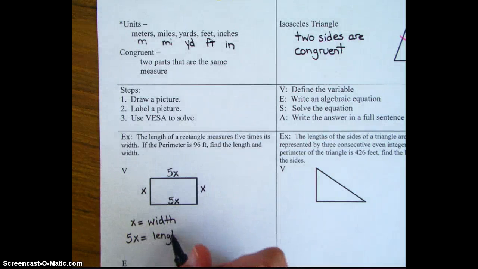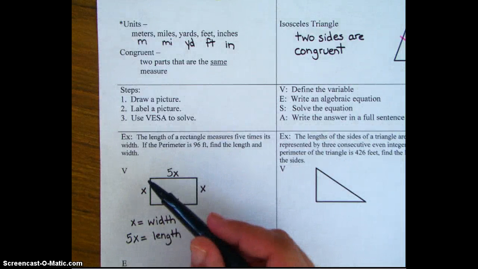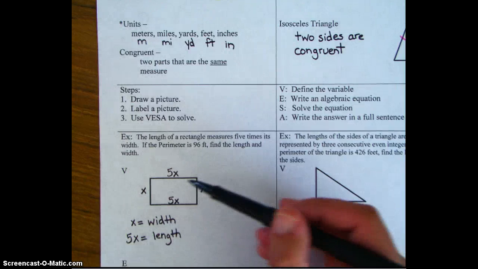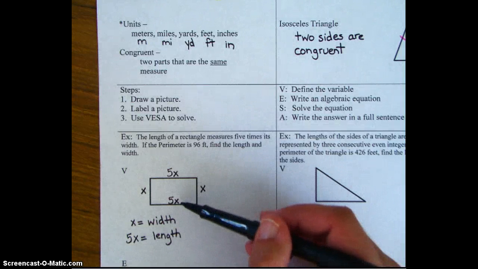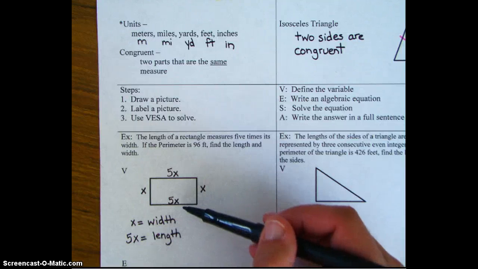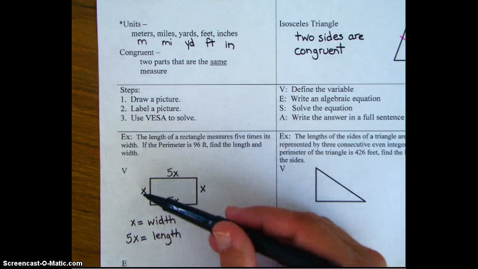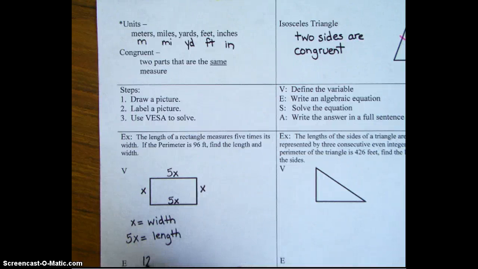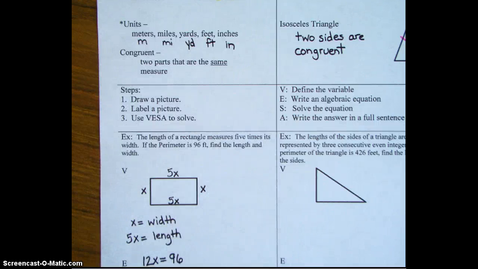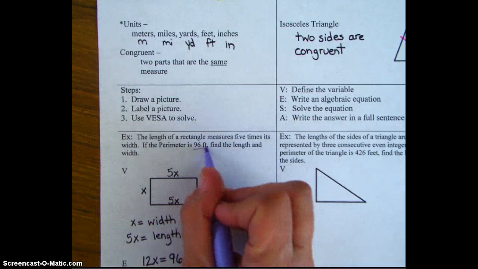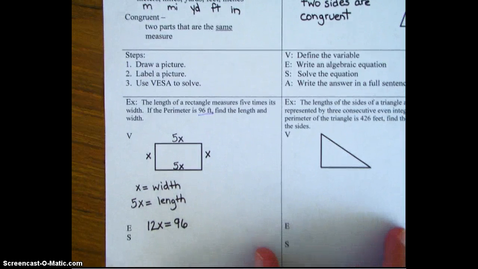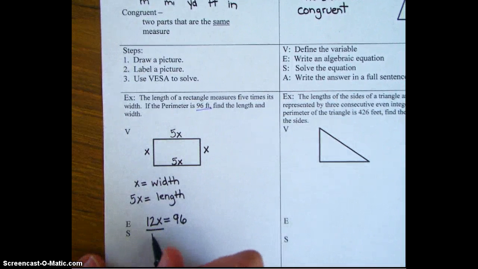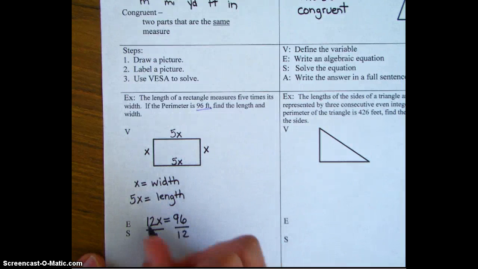To set up the equation for the perimeter of a rectangle, we just need to add up all the sides. 5x plus x is 6x. 6x plus another 5x gives you 11x, and 11x plus another x gives you 12x. So the perimeter is going to be 12x equals 96. But where did the 96 come from? It comes from the problem where it tells you what the perimeter is. How do we solve for x? We just divide both sides by 12, and then we get an x value of 8.